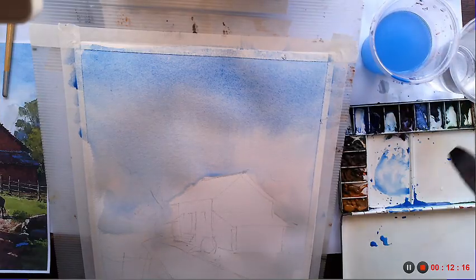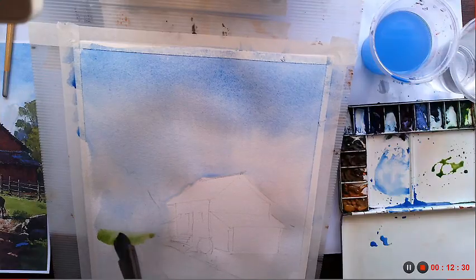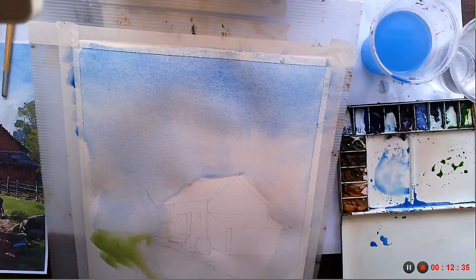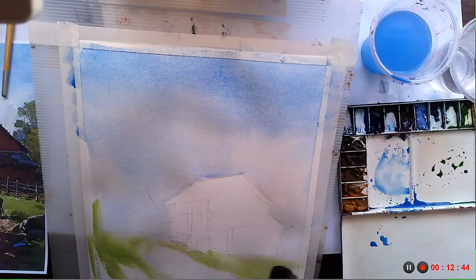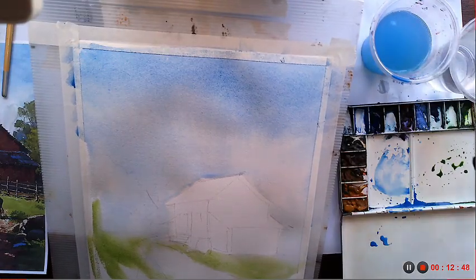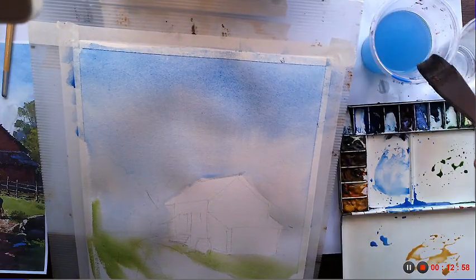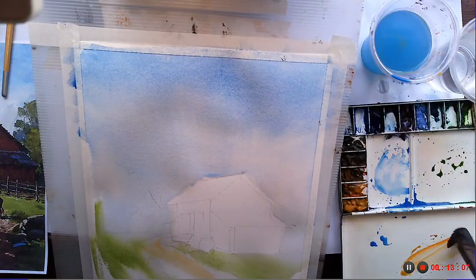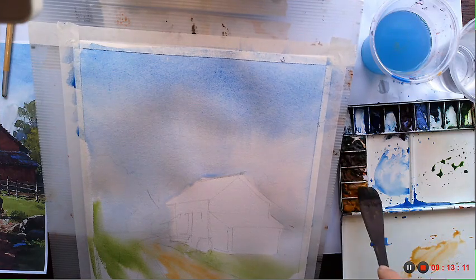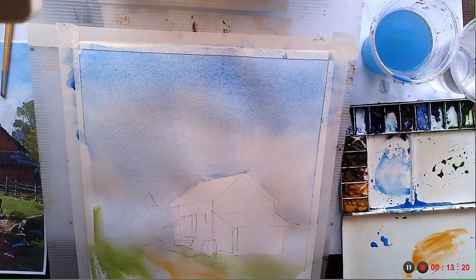Now I'm painting the green, and for green I'm using sap green. For this part of the row, I will use a yellow ochre, just to add some variety and make it more enhanced. I will use a little bit of orange and different types of paint all the way down here.